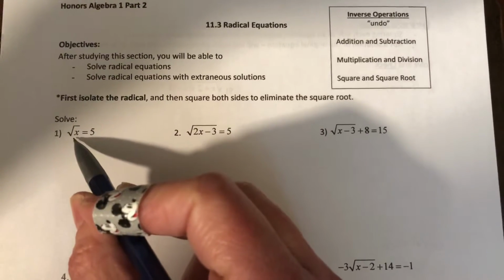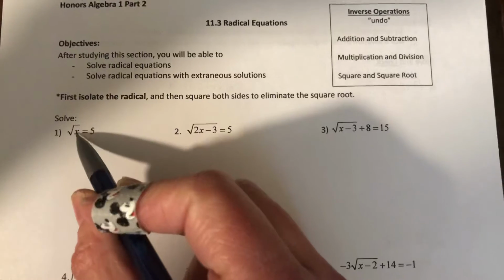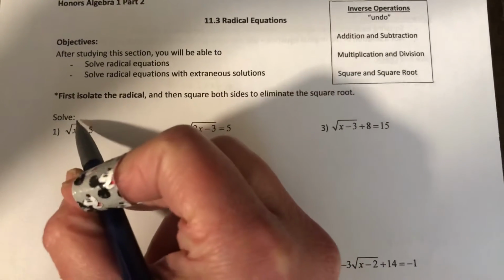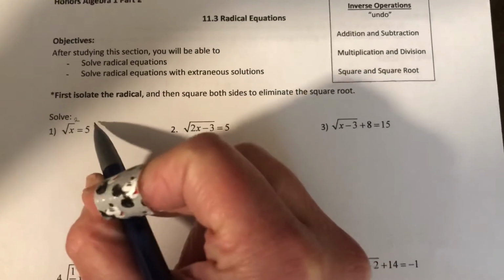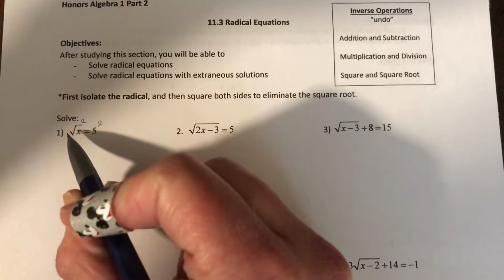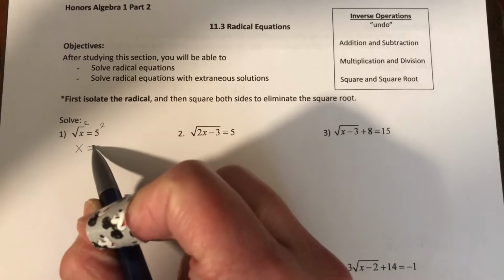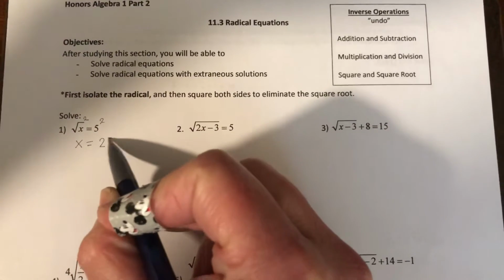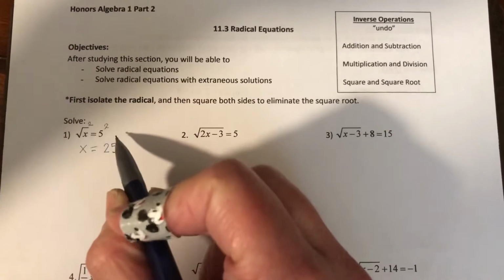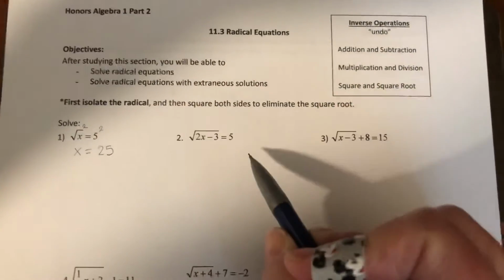To solve for x, to get x out of the radical, we have to square both sides, because what you do to one side, you must do to the other. The square root squared gets the x out of the radicand. So now it's just x equals 25. And just check it. Is the square root of 25 5? Yes.